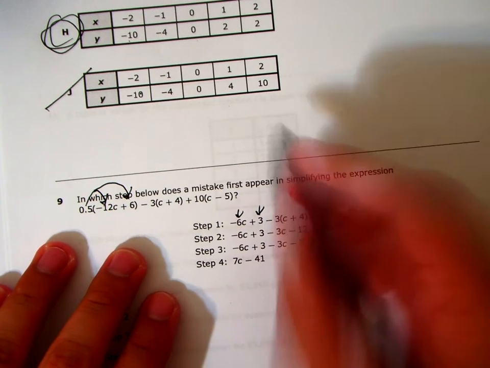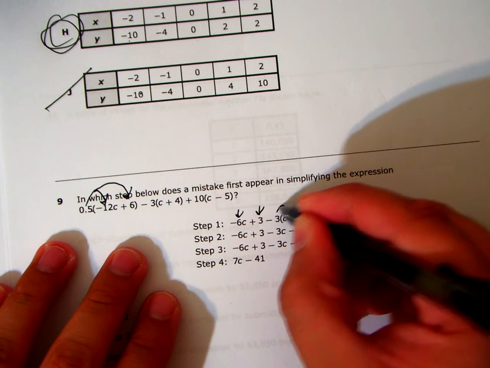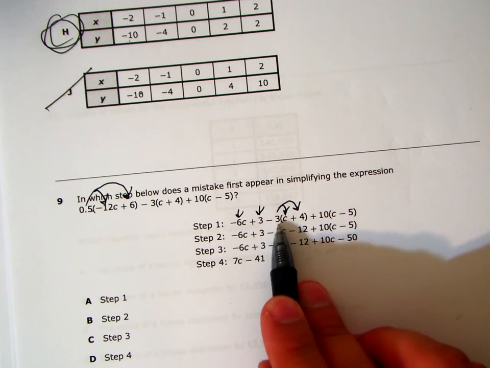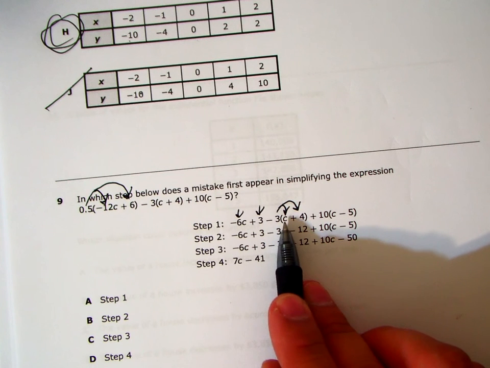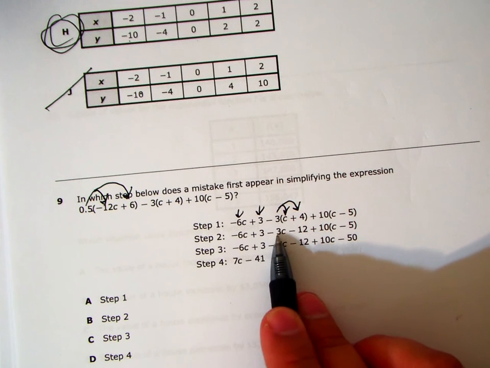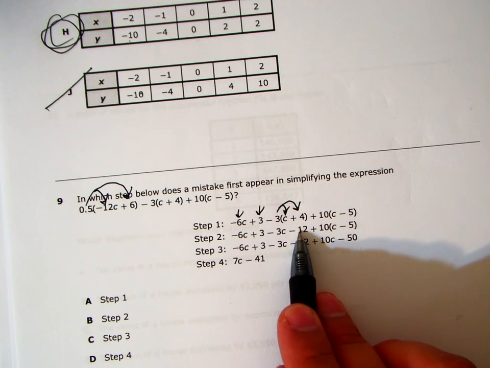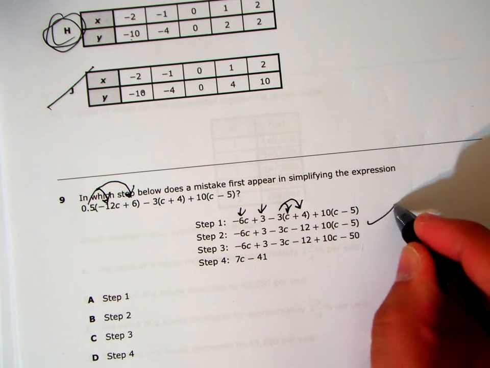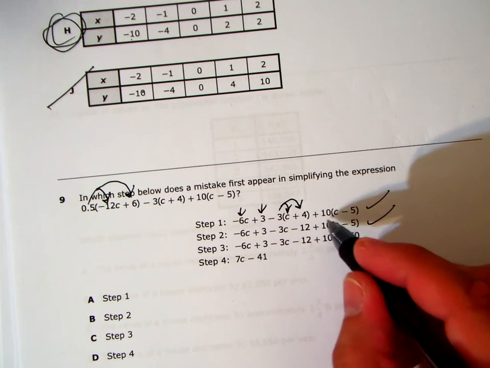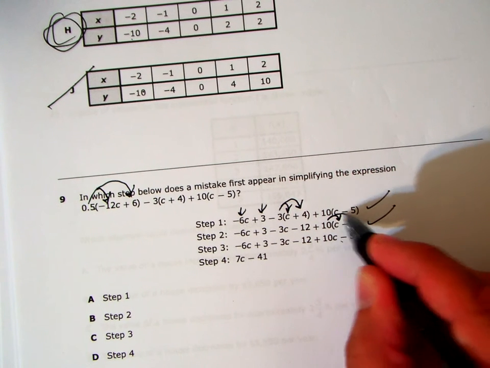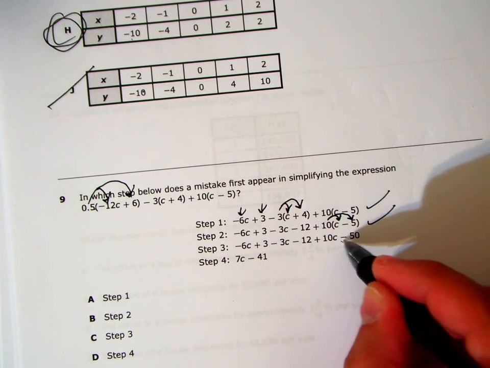So what about this times this, and this one times this one? Negative 3 times c, you just attach it. You can't multiply a letter and a number, so you just attach them. Negative 3c. What about negative 3 times 4? Negative 3 times 4 is negative 12. So it's good up to here now. So now let's distribute. What's 10 times c? That's 10c. What's 10 times negative 5? That's negative 50. So it's good up to here, right?